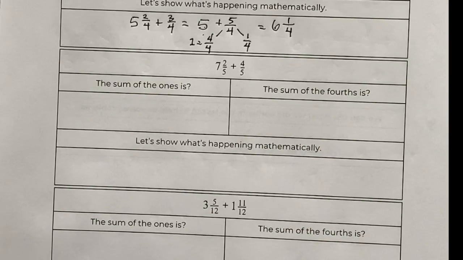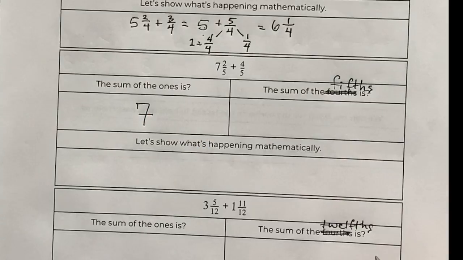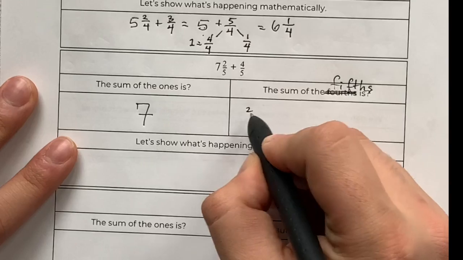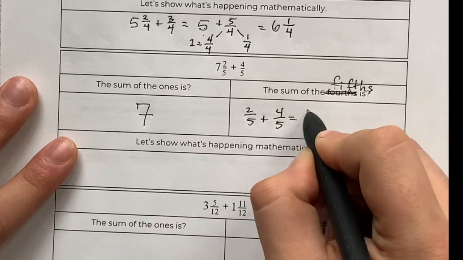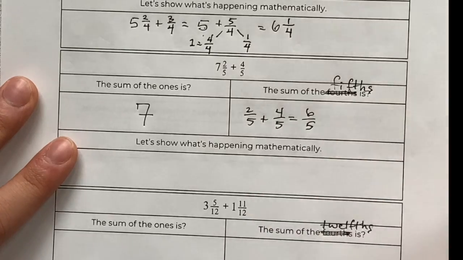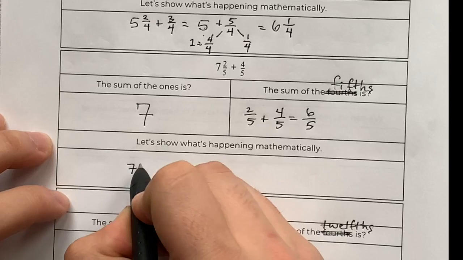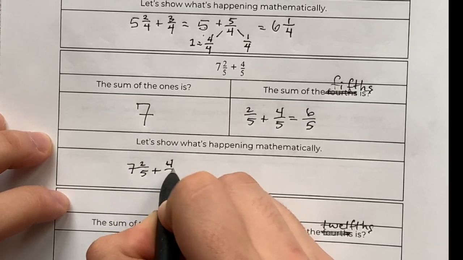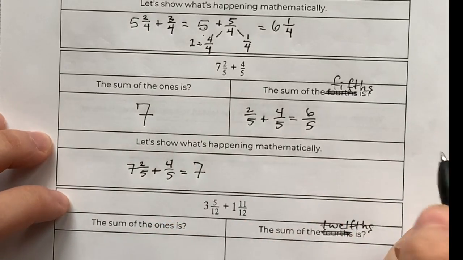Let's try another one. If I have 7 2/5, the sum of the ones is just 7. So the sum of the fifths, if I have 2/5 plus 4/5, that equals 6/5. And to show what's happening mathematically, I have 7 2/5 plus 4/5. I add the ones first, so I put my 7 down first.